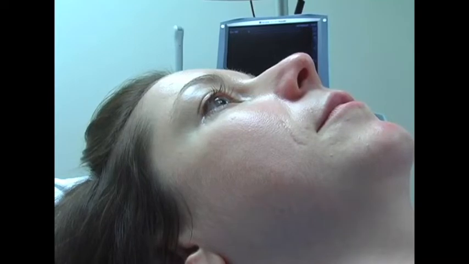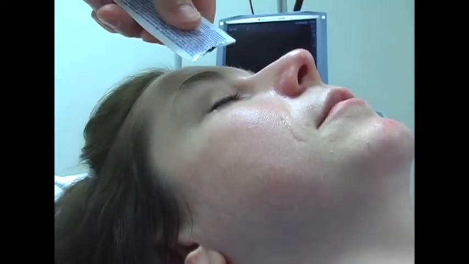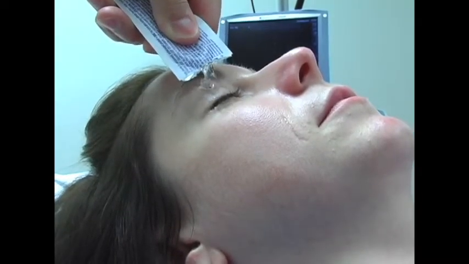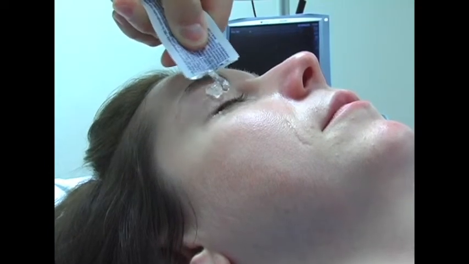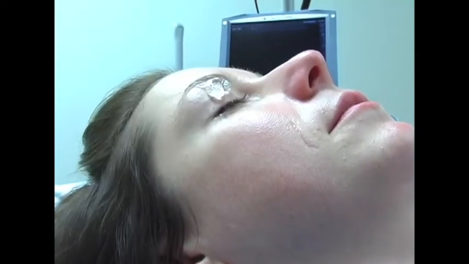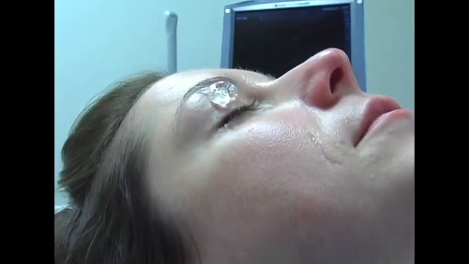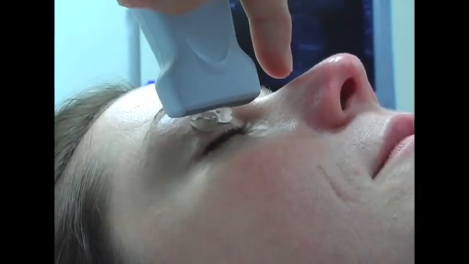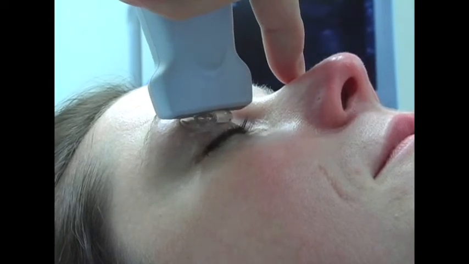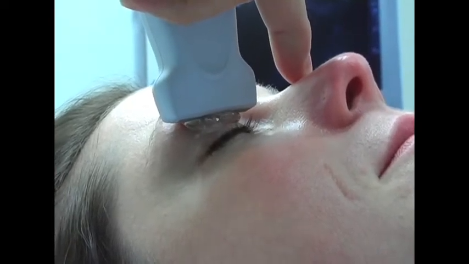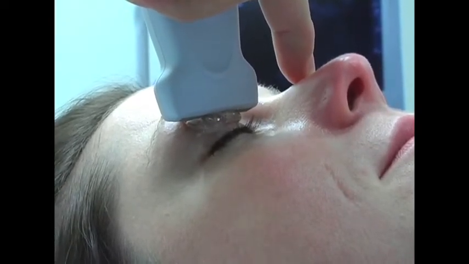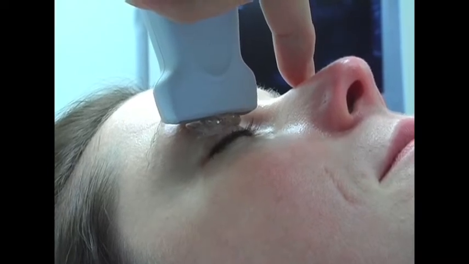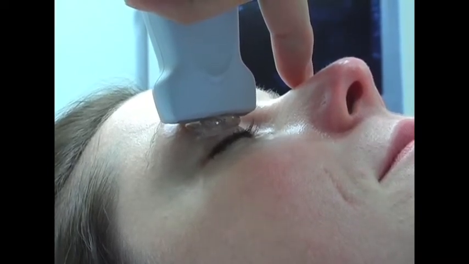First, apply sterile gel to the closed eyelid of the eye of interest. Then, using a linear high-frequency transducer, place it on the patient's eye with the probe indicator pointing to the patient's right. Make sure that you anchor one of your fingers on the bridge of the nose or frontal region so as to not apply too much pressure to the globe.